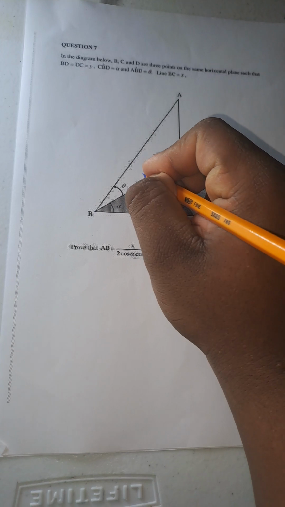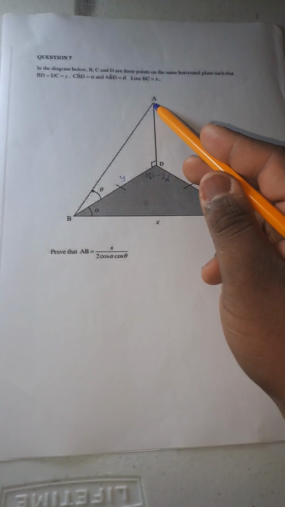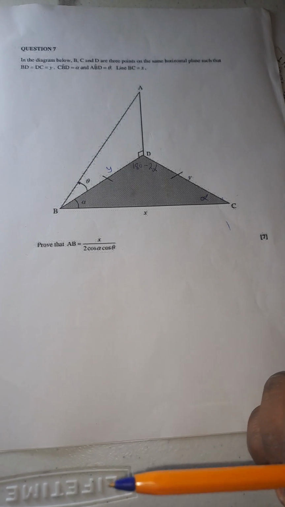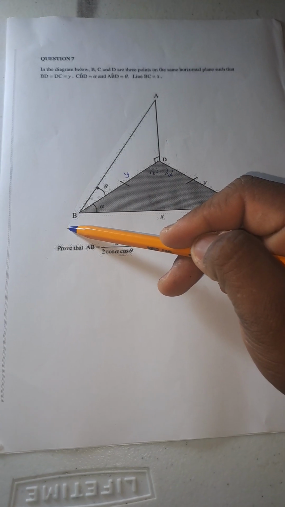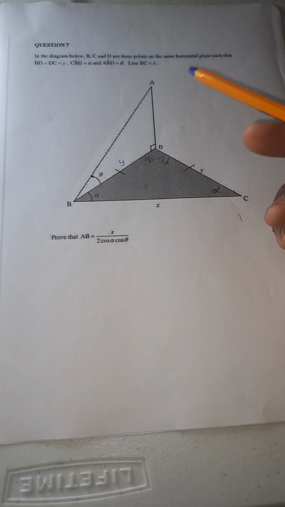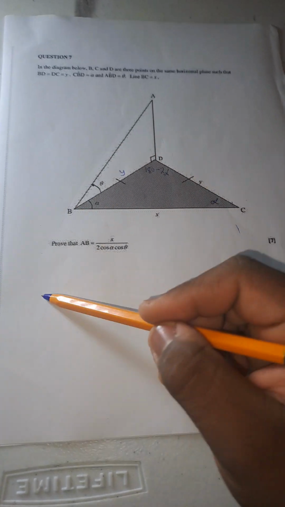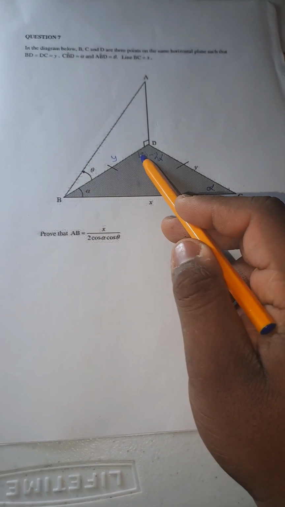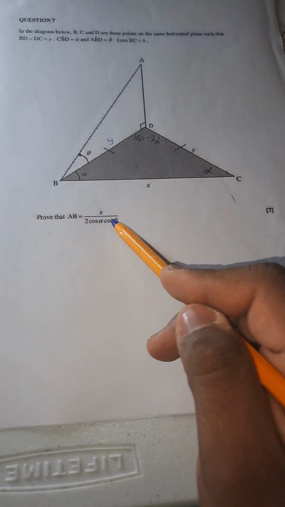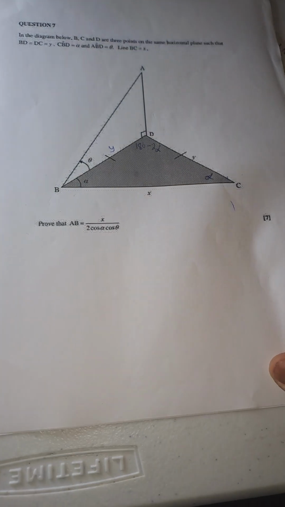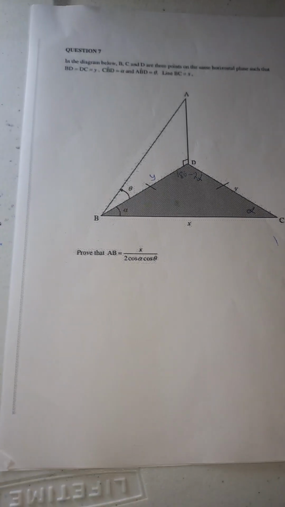So now already I know that here I have y. But now they want us to prove this side, so I will have to find the other side so that it can link me to AB. On this question, already I have y. If I have y there, it will be in terms of y, and this side I have y and x. So it means you're going to do simultaneous equations, because you're going to have two variables, and this is how you're going to do it.